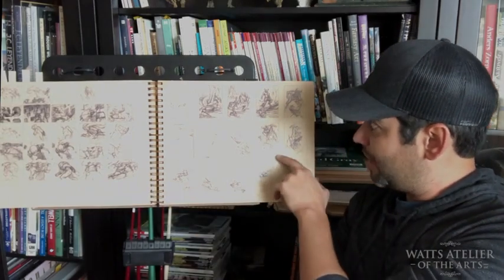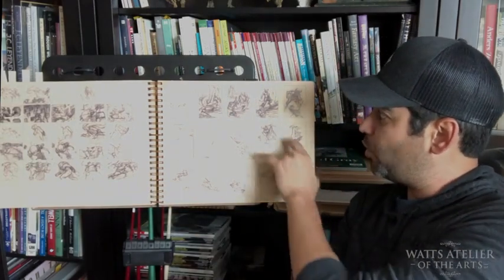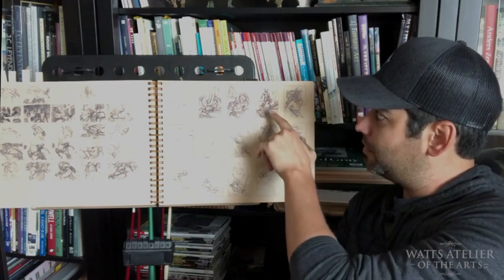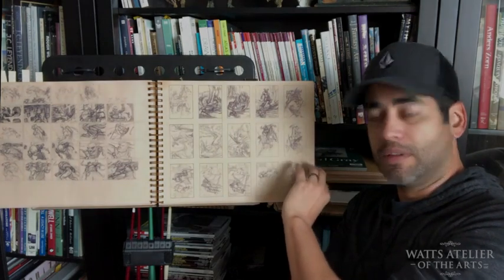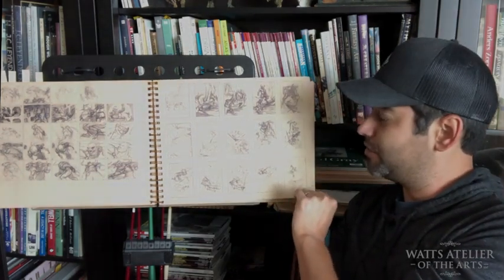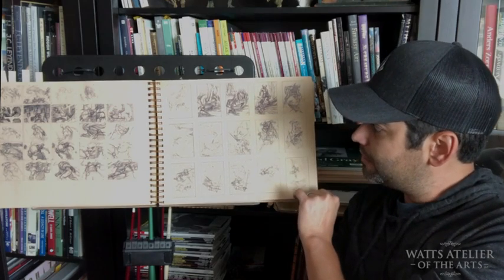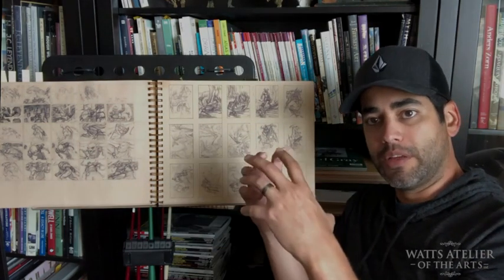Some are not really fleshed out as much as others. See, at this point, it's not even really about value so much. I mean, maybe a little bit, but it's more about the organization of my elements in the image. The description calls for a certain amount of stuff to be in it, so I have to figure out how do I organize the image.